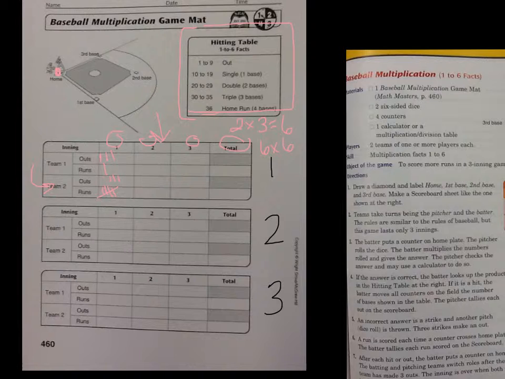Keep in mind that if I have somebody already on first base and second base, for example, and if this person on home hits a single, the other two players also move over one. So I would have to move my counters. My second base would go over to third, my first goes to second, and my home goes on to first base.